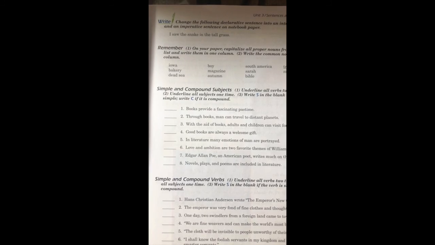And here for our language arts assignment for Tuesday, we still have a continuation of our remember section. We're still reviewing compound verbs, simple subjects, compound subjects, and just reviewing what we have learned before we start our new unit.